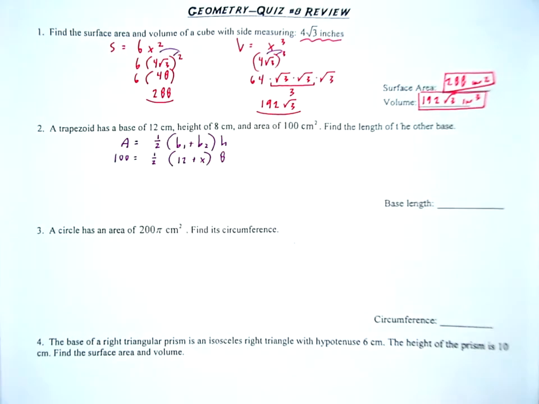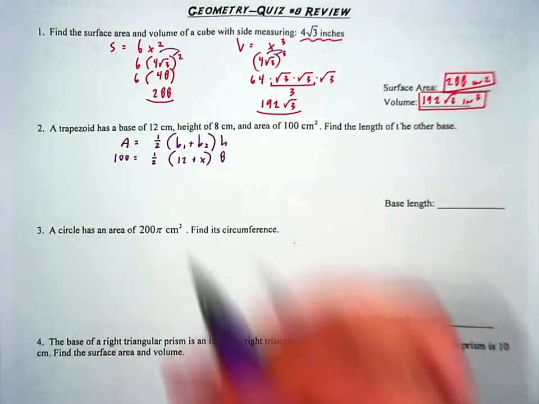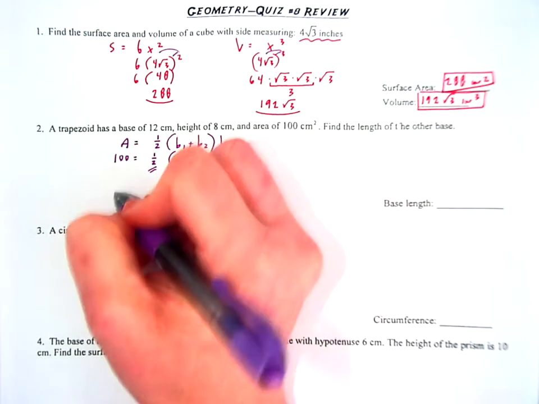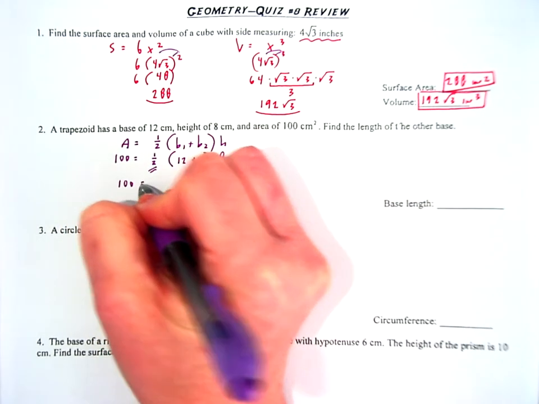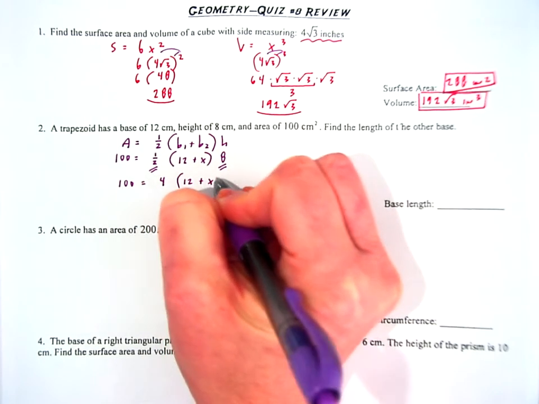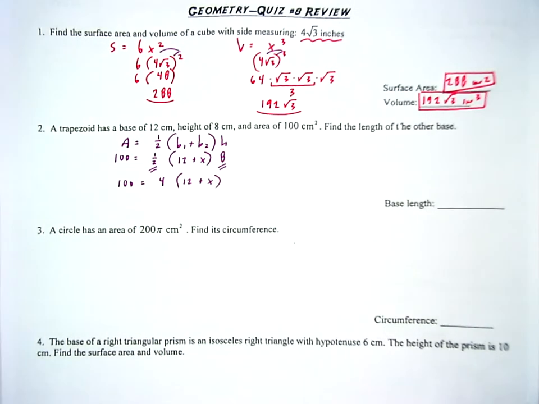So now it's just an algebra problem, and we're trying to isolate the x. There's a few different ways that we could approach it. For me, I like to multiply the 1/2 by the 8 first. So I have 100 is equal to 4 times 12 plus x. That's my choice. There are other paths you could take that would lead us to the same end result.